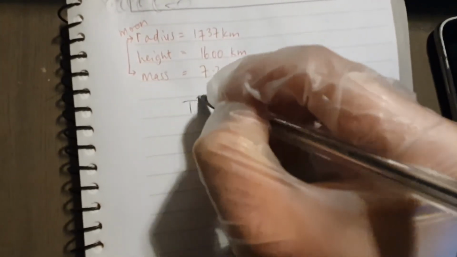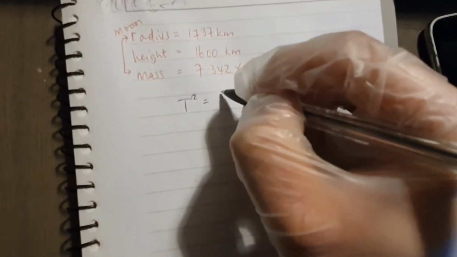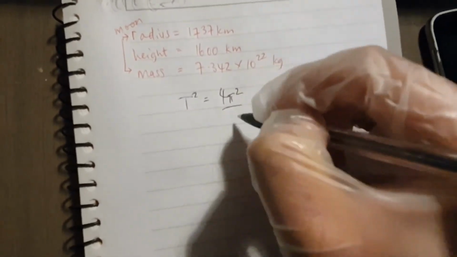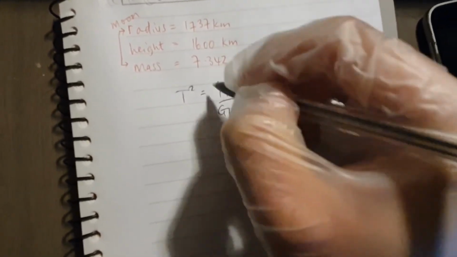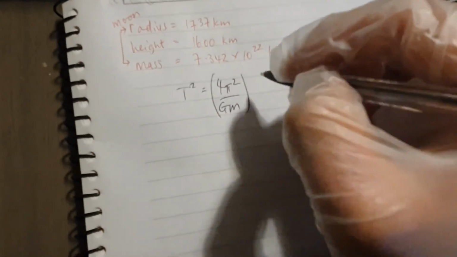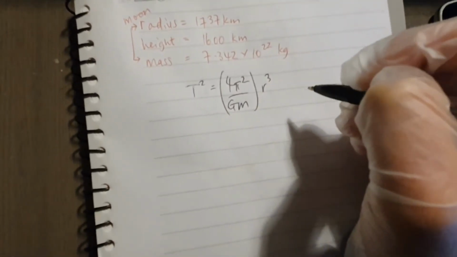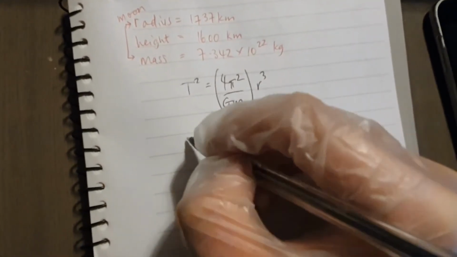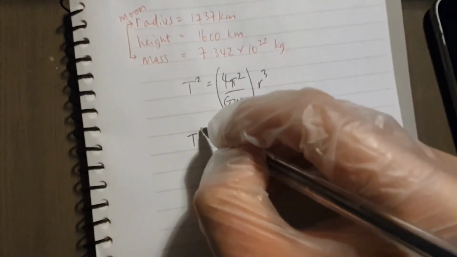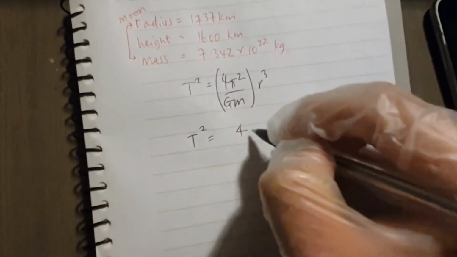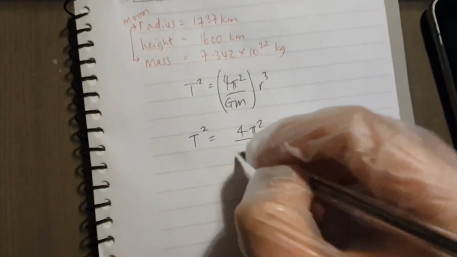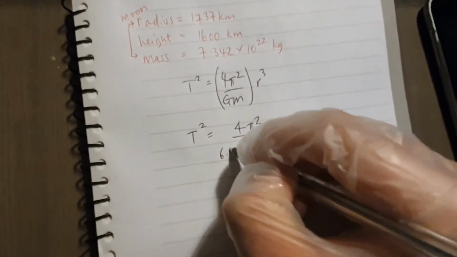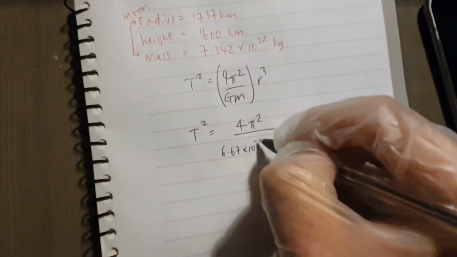T squared is equal to 4 pi squared over GM, times r cubed. So T squared is 4 pi squared, and you know that G is 6.67 times 10 to the minus 11.